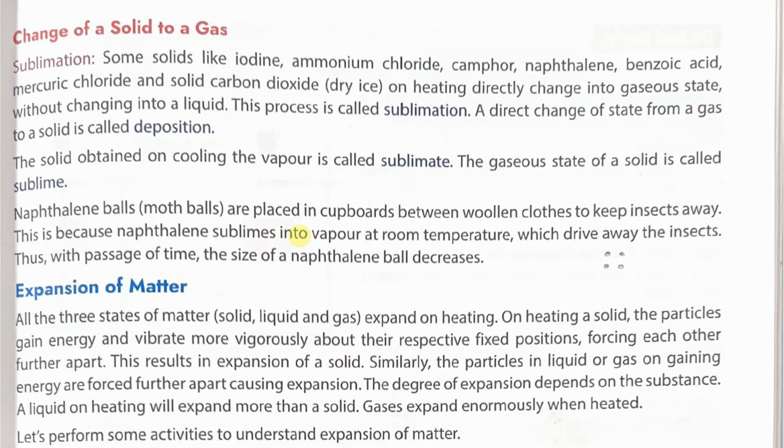A direct change of state from a gas to a solid is called deposition. The solid obtained on cooling the vapor is called a sublimate. The gaseous state of a solid is called sublime. Naphthalene balls or mothballs are placed in cupboards between woolen clothes to keep insects away. This is because naphthalene sublimes into vapor at room temperature, which drives away the insects. Thus, with passage of time, the size of a naphthalene ball decreases.